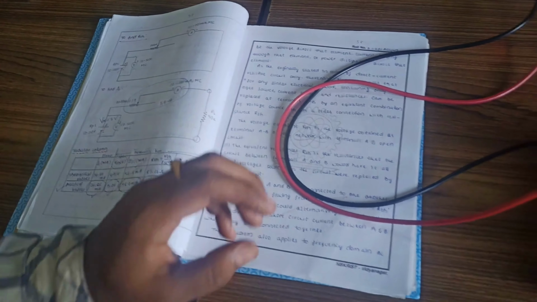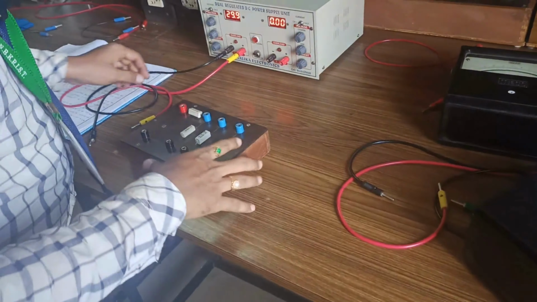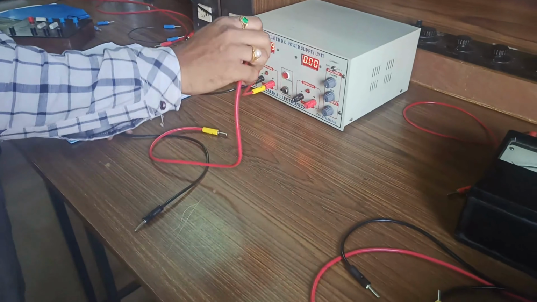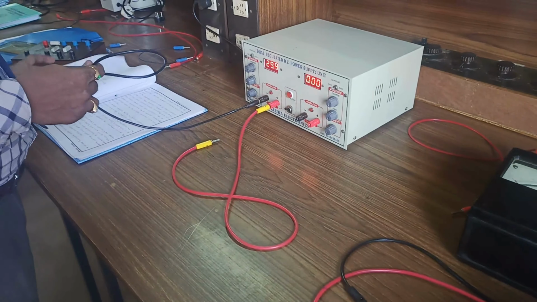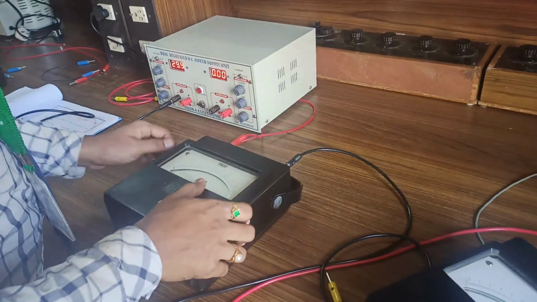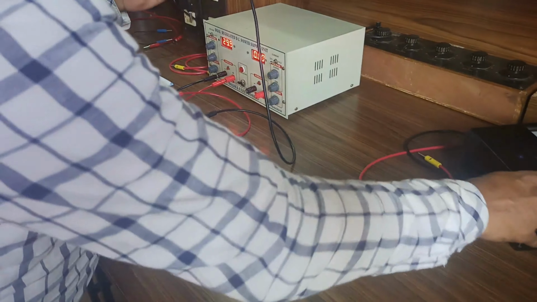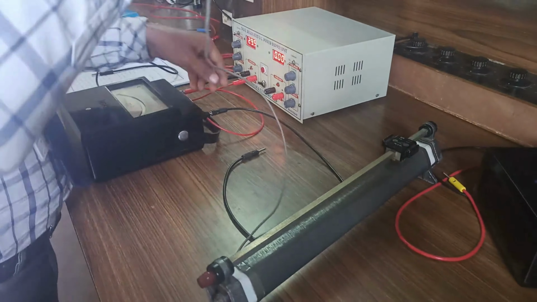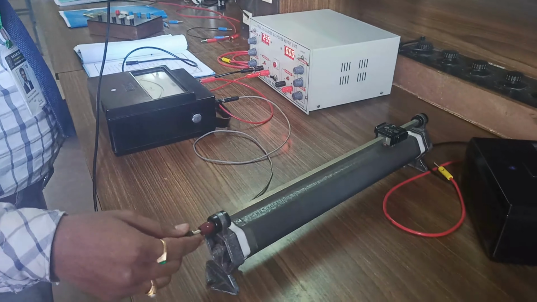So let's try to give this connection. Very simple, just remove the existing connections. For this you don't require any board. From the positive of the supply, you connect to the ammeter, and the output of the ammeter you connect to a rheostat. This is the 500 ohm rheostat as shown in the circuit diagram. You just connect in series, and the output of this you directly connect to negative.